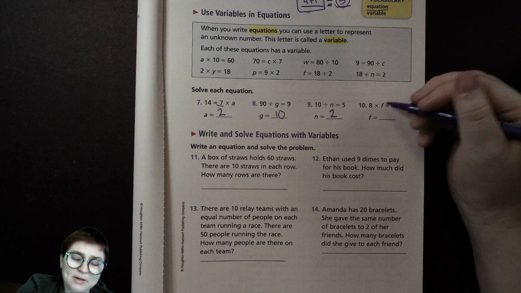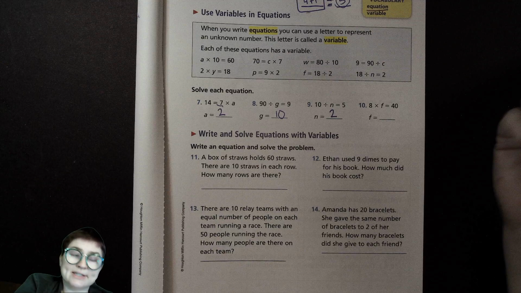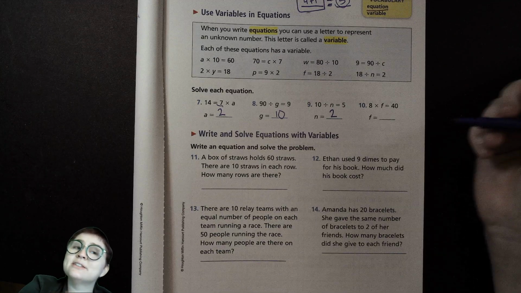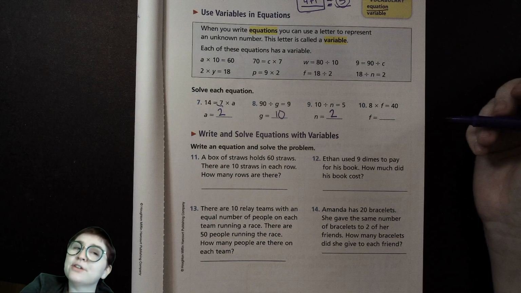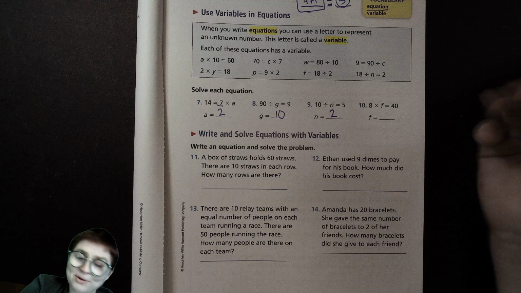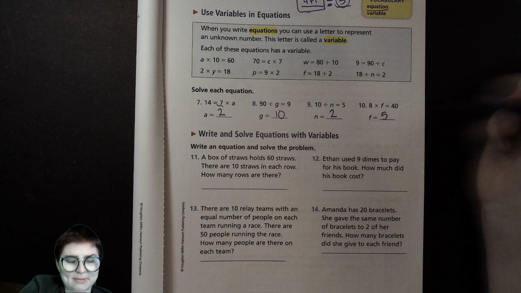8 times what equals 40? Well, 8 times 1 is 8. 8 times 2 is 16. 8 times 3 is 24. 8 times 4 is 32. And then 8 times 5 is what? 40. So F equals 5. That's holding the place of that missing 5.